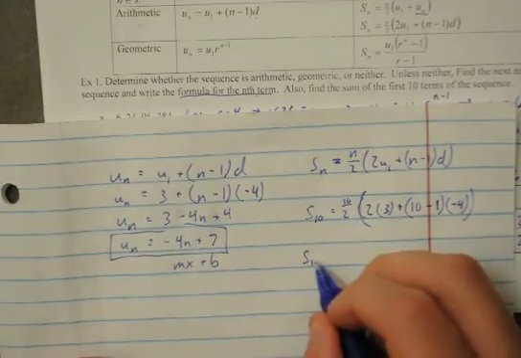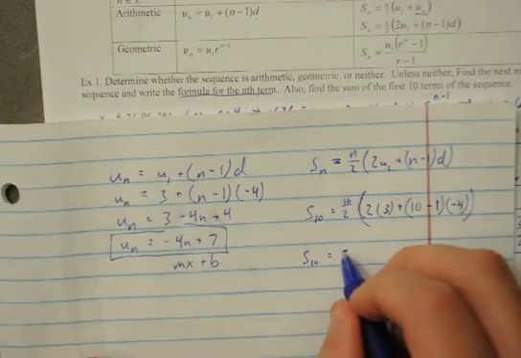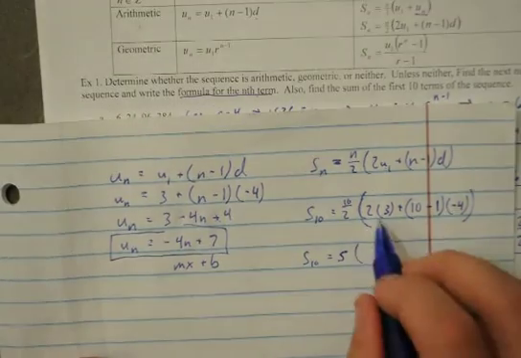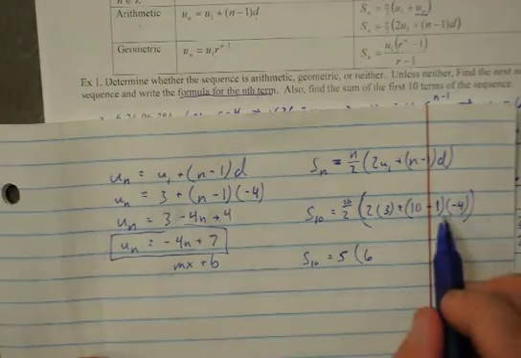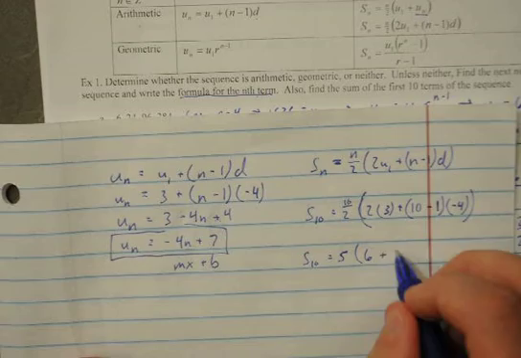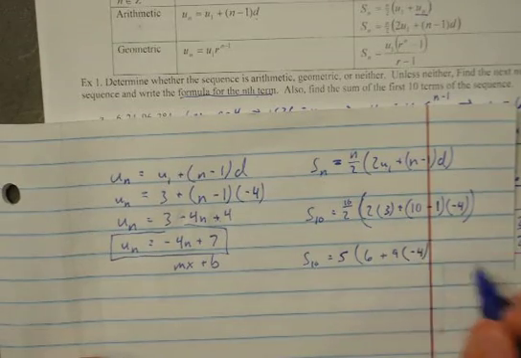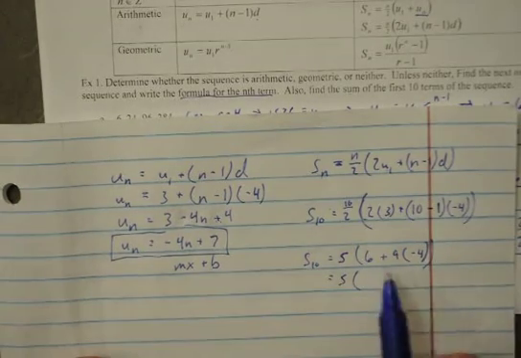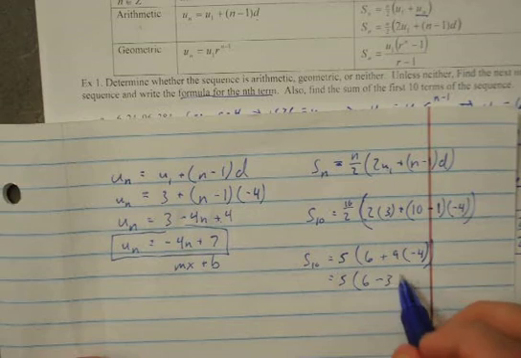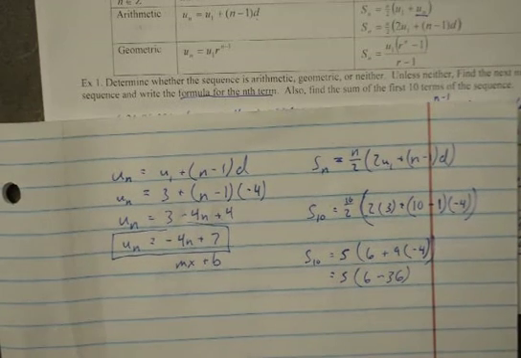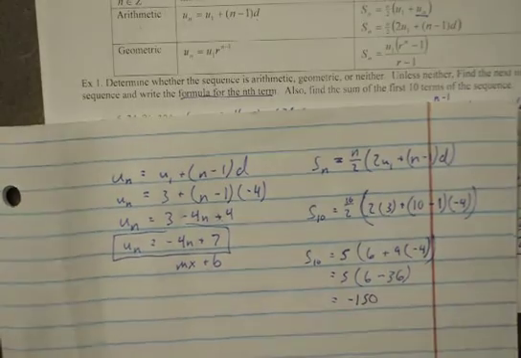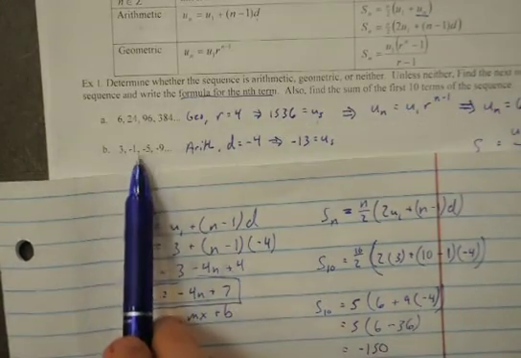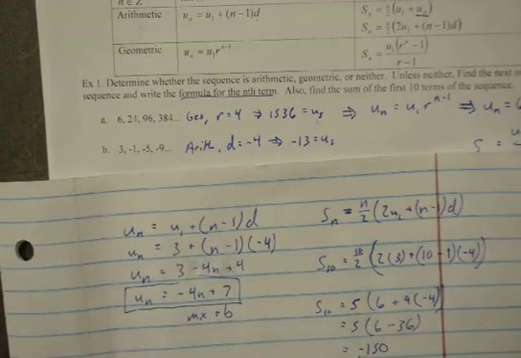Work within the parentheses. So this is 5 times 6 minus 36. So 6 minus 36 times 5 would be -150. So if I add up 10 of these, it's going to add up to -150.